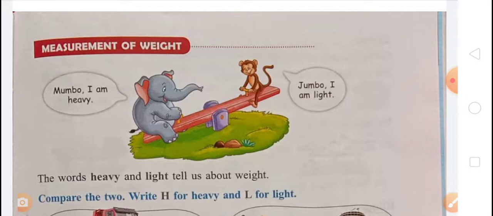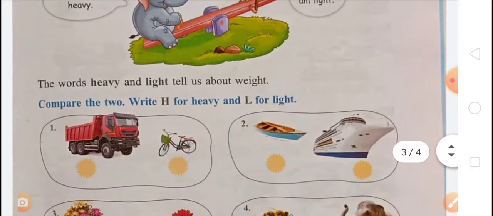And what you have to do? You have to compare the two. There is a question given. Write H for heavy and L for light. Okay. You have to compare the two objects. Write H for heavy and L for light.